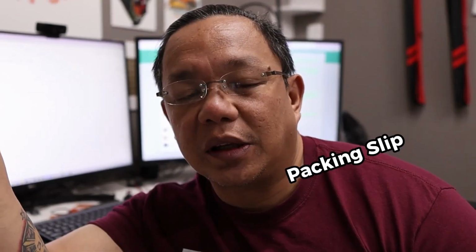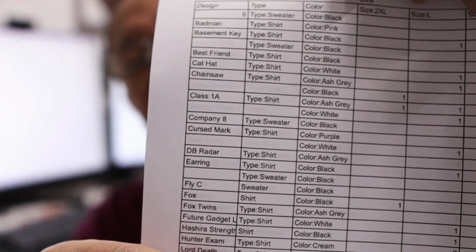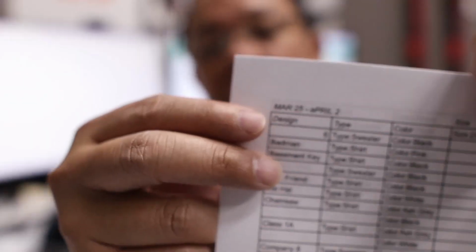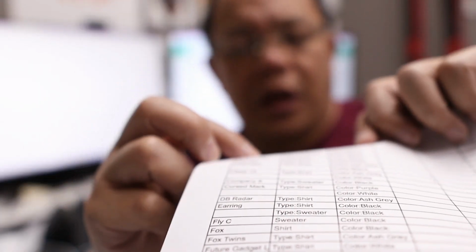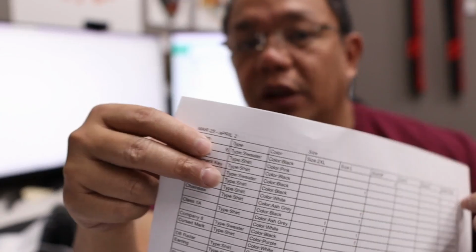Let me show you what we got. Basically, here's how we do our print list. Instead of printing out one pick list and printing out the transfers and then pressing it and then getting another pick list and doing the same thing all over again, what we actually do is we break down the order, say in this case for March 27th to April 2nd, and then we process what designs were ordered, what type of garment, the color, and how many of each design was ordered.